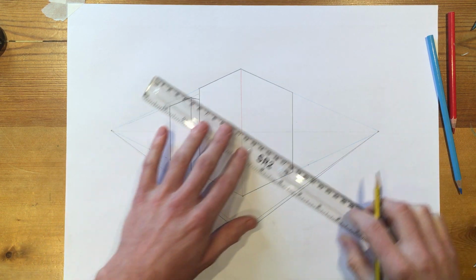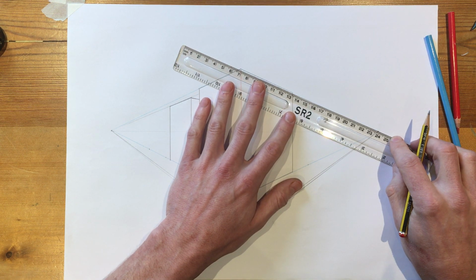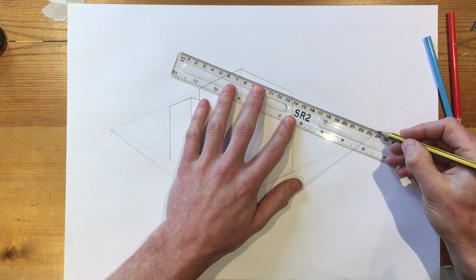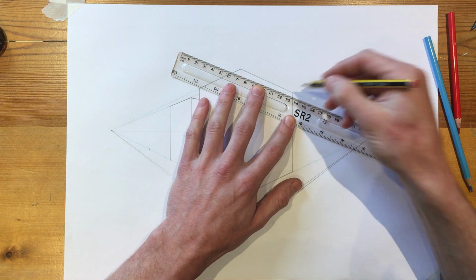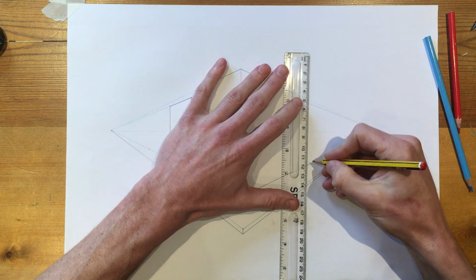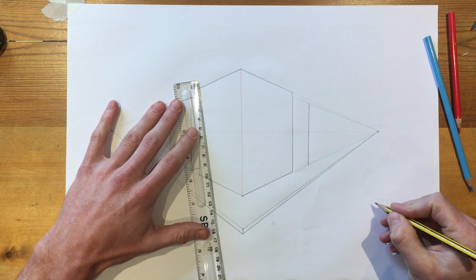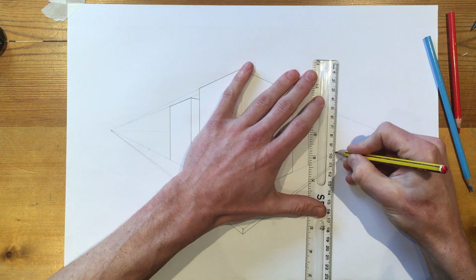Okay, I will do this building, let's do this a little bit shorter. So we'll put a little line in there just to get the height a little bit lower. Now we've left the gap. Move it along. Okay, this building is going to be this wide.